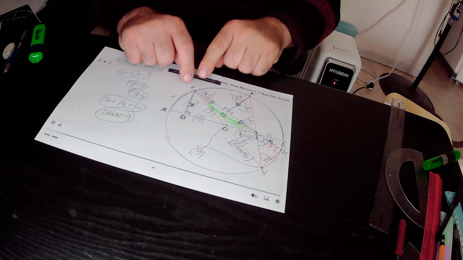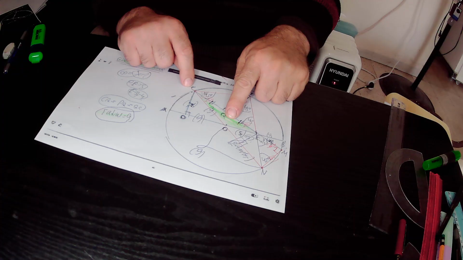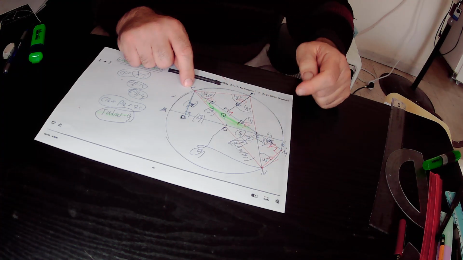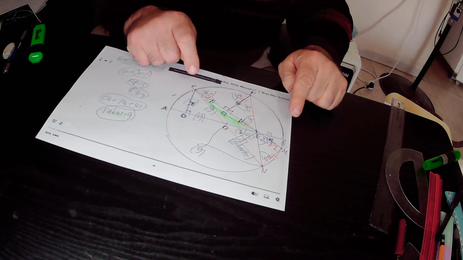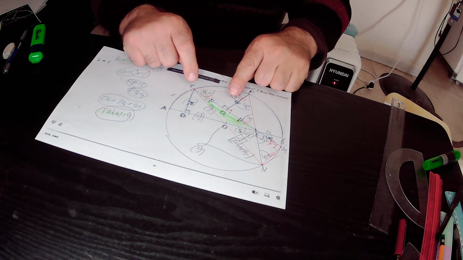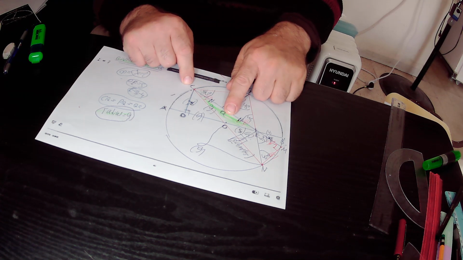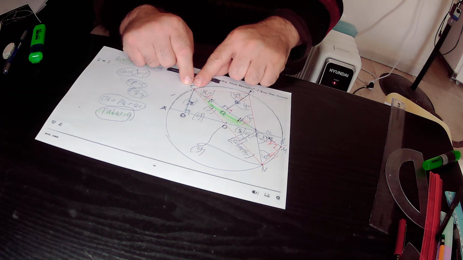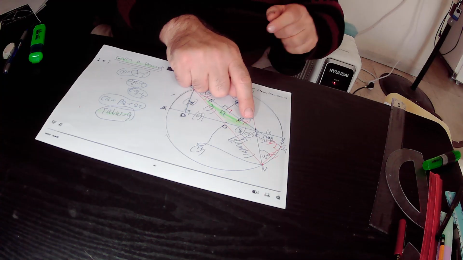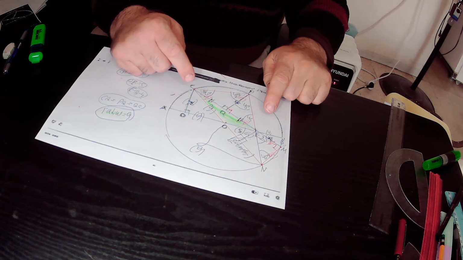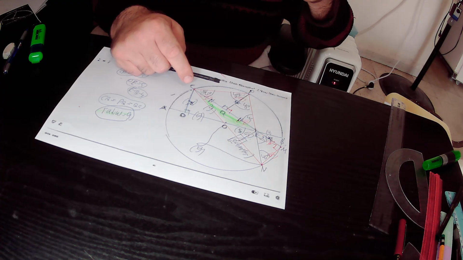must create 90 degrees with the extended base. We extended the base CO, and this way we got CN. Then from point E, we draw a perpendicular onto the base CN. So this angle equals 90 degrees, and this angle also equals 90 degrees according to our construction.